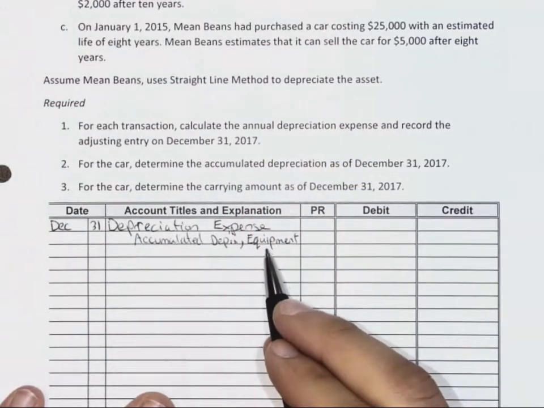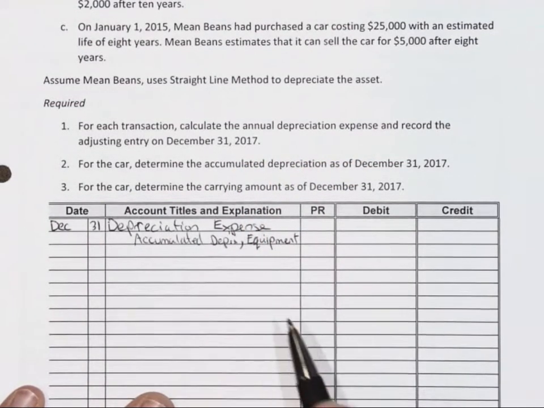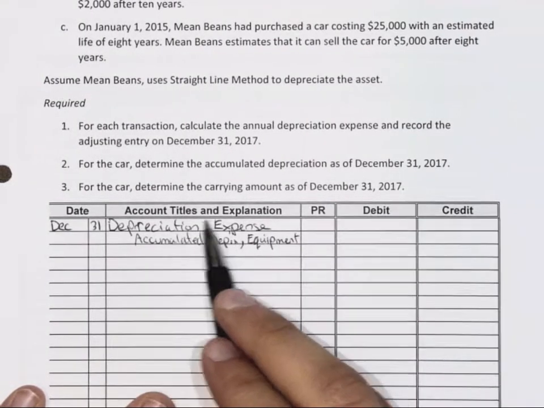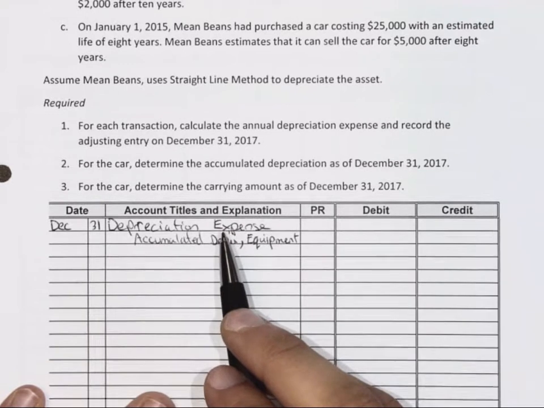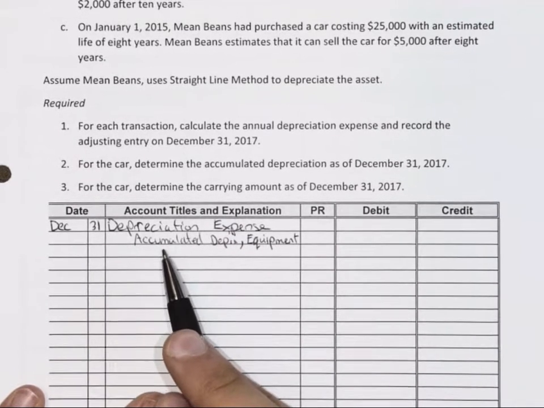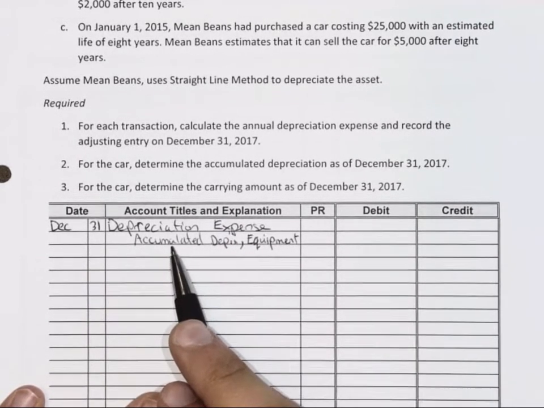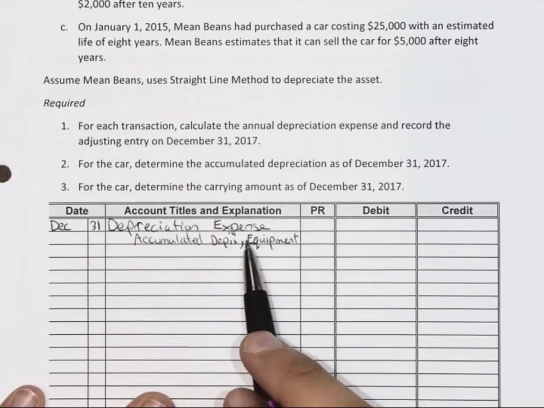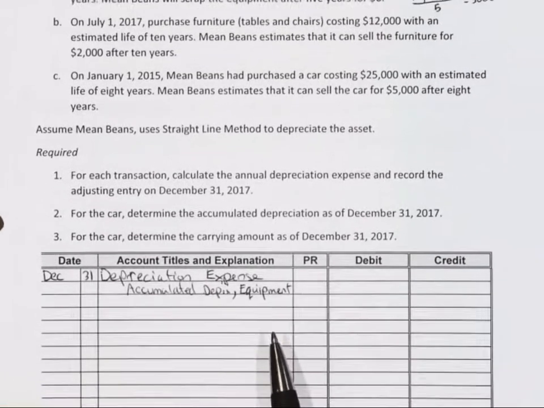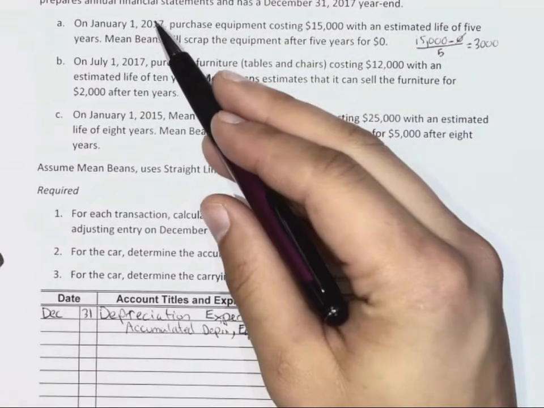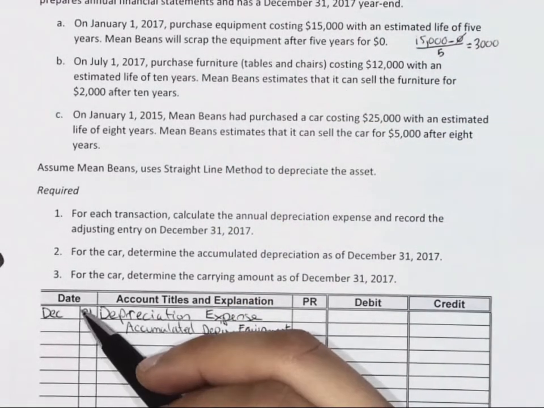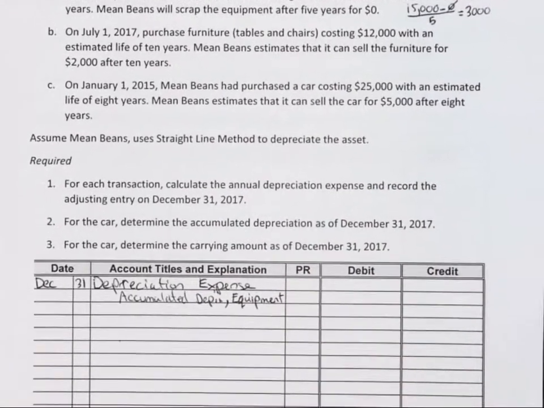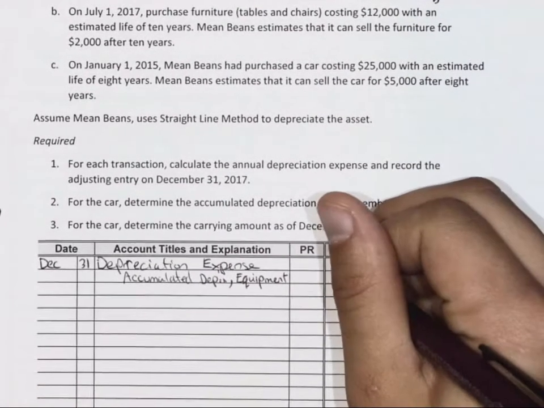Every type of equipment will have its own accumulated depreciation account. Depreciation expense will be the same regardless of the asset. Every different piece of asset will have its own accumulated depreciation account. So that's why we put accumulated depreciation, equipment. Now it was purchased on January 1st. This is December 31st. So do we need to worry about the months? No, it was a full year.